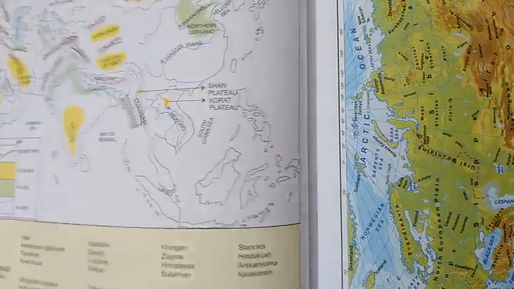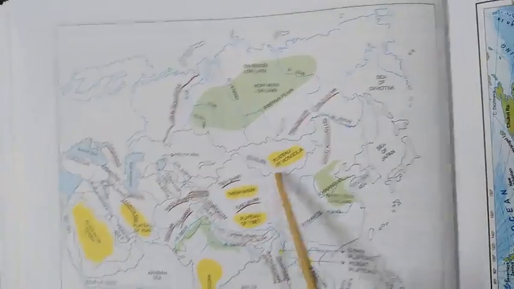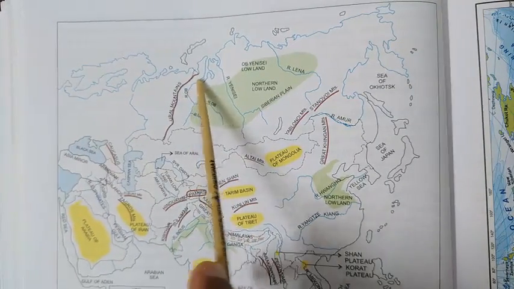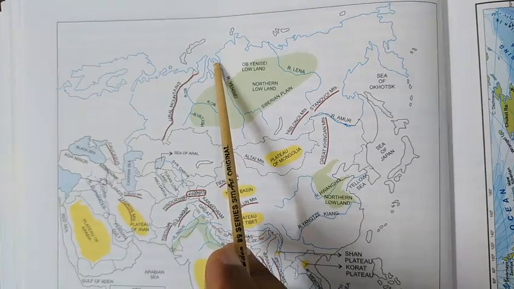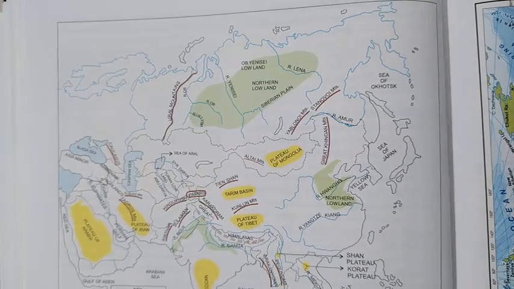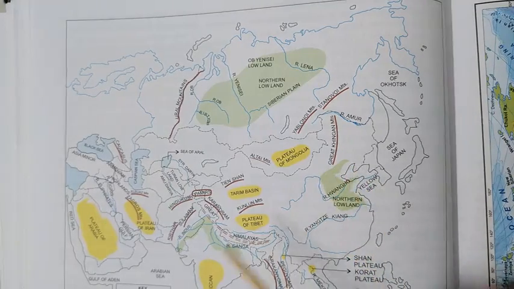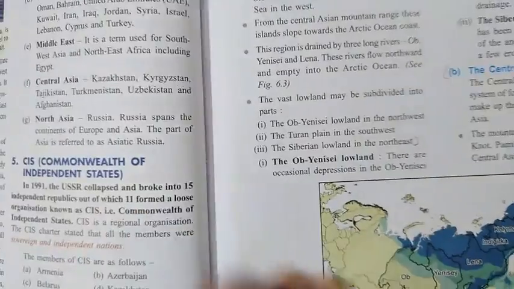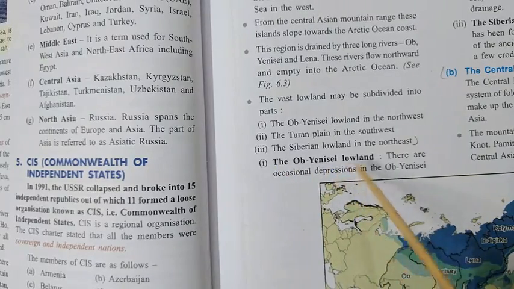Let me show you one more figure. Here you will find this map, and this is the river Ob. As you can see, it drains into the Arctic Sea. This is the river Yenisei, flowing northward. This is the river Lena. Now these are some important river drainage systems, and because they are very long rivers, they form a very fertile plain region. So these lowlands are known as, the first one, the Ob-Yenisei lowland.